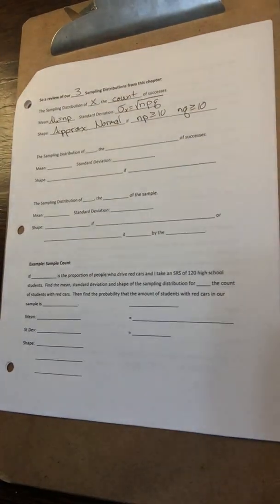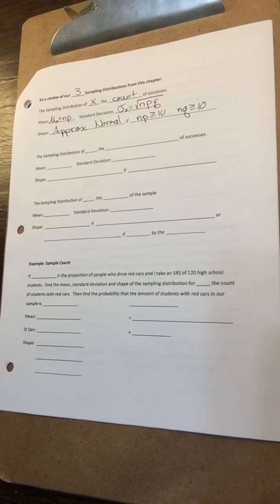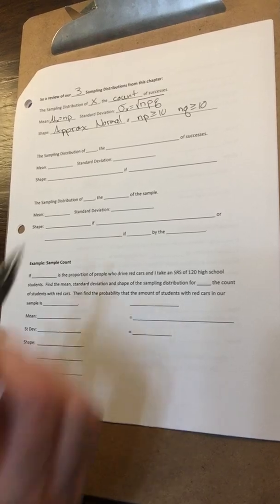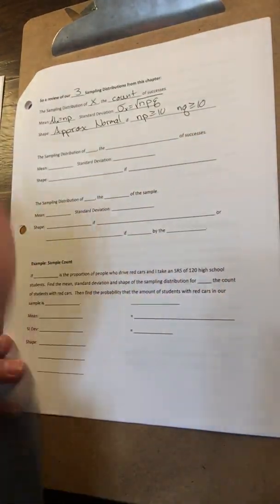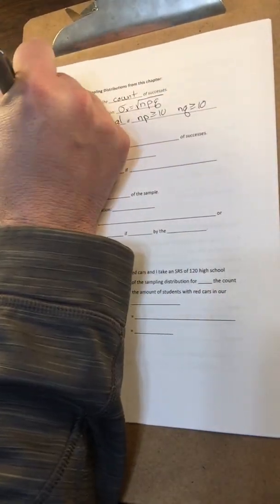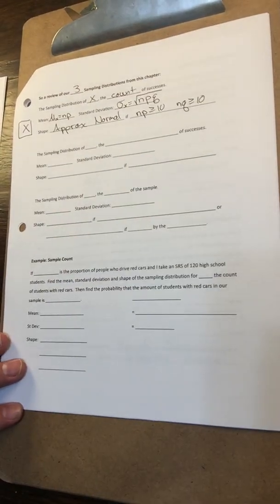You guys, if this shows up on the test, you have to show the calculations. Don't just tell me that np is greater than 10. Actually show me that 100 times 0.45 is equal to 45 and that's bigger than 10. Don't lazy your way out of that. Okay, that's the sampling distribution for X. That's when I'm just counting successes.